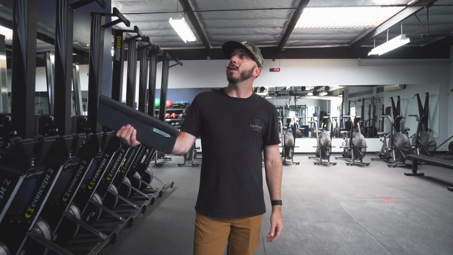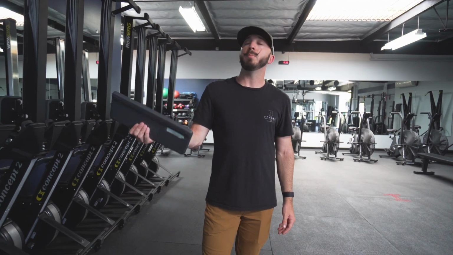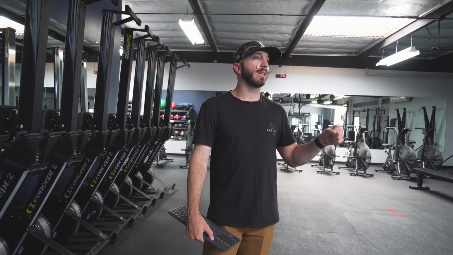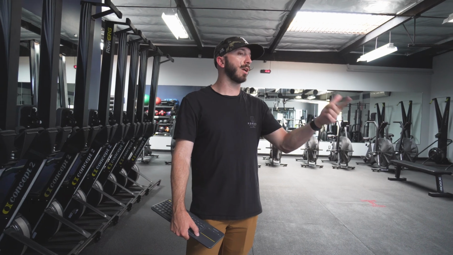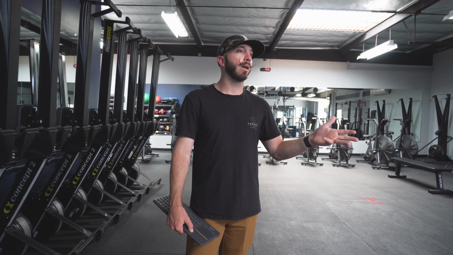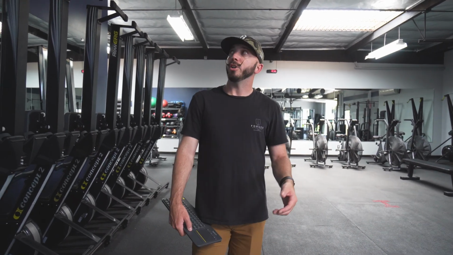Recovery modalities are like 25th on the list of importance, but it's the fun thing that they know they need to do. I need to stretch, I need to Theragun, I need to do this, I need to do that. They're going to be way better off just strength training. Again, strength never goes out of style.